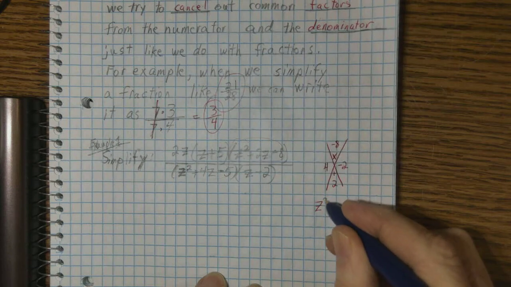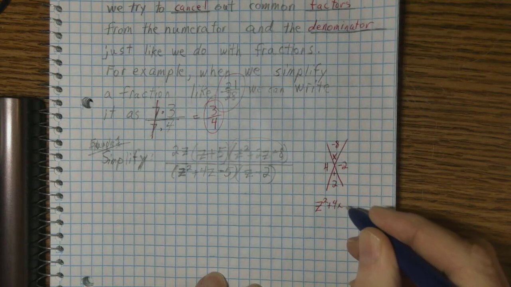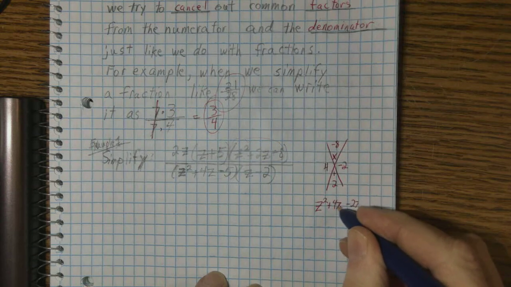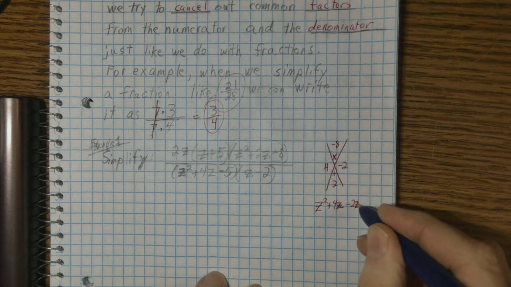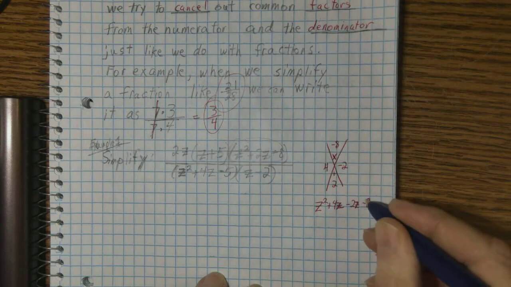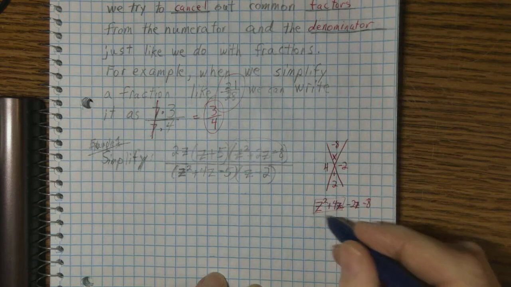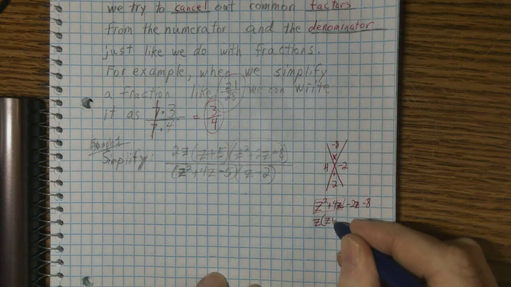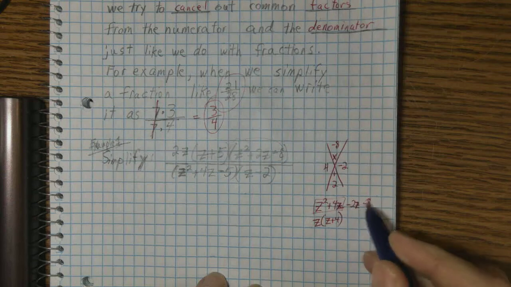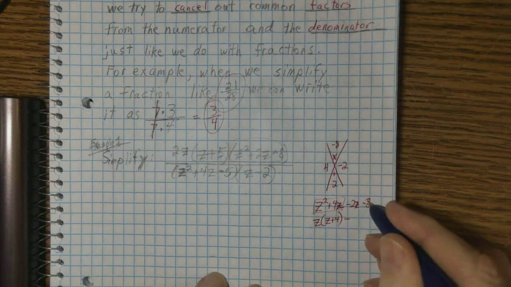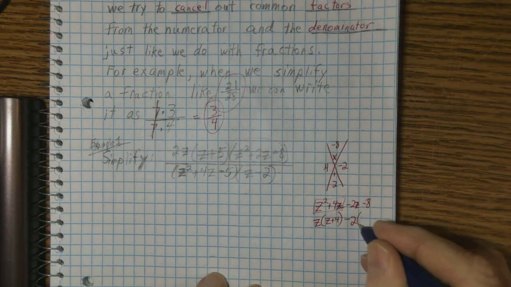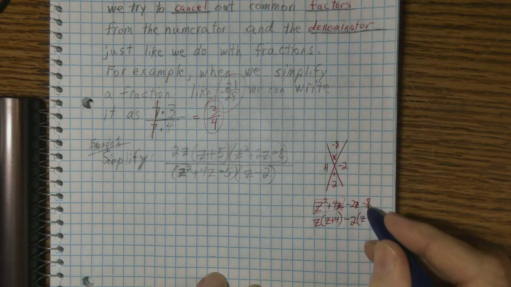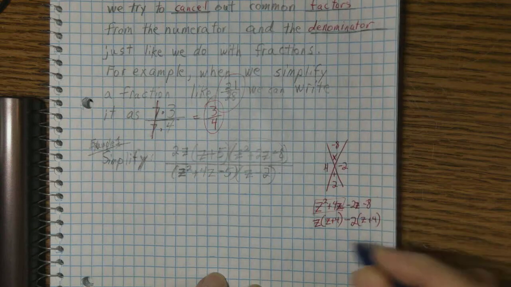So I got z squared plus 4z minus 2z. Oops, I wrote x, didn't I? Minus 2z minus 8. Now, z is in both these. So let's write z and write z plus 4 here. These are both negative. Let's take a negative, and 2 goes into 2 and 8. So negative 2, and then I have z, and then negative 2 times positive 4 makes negative 8.